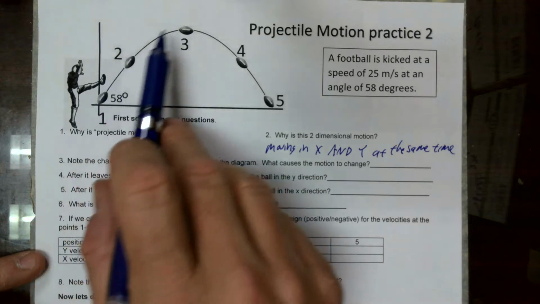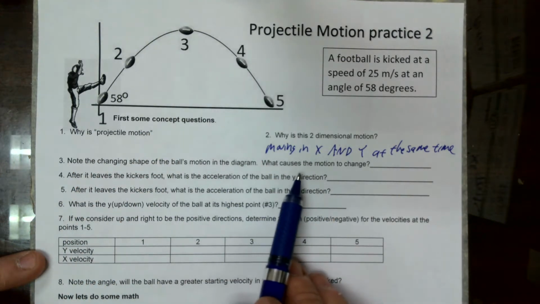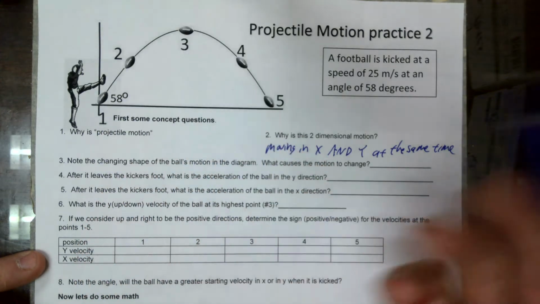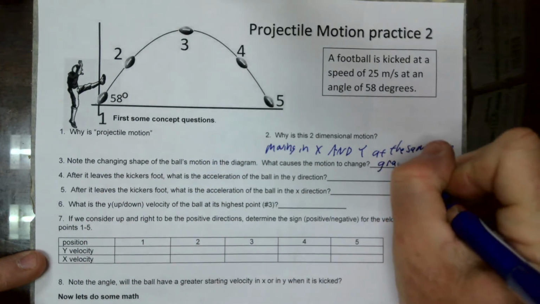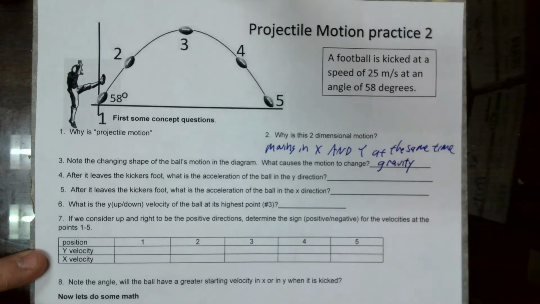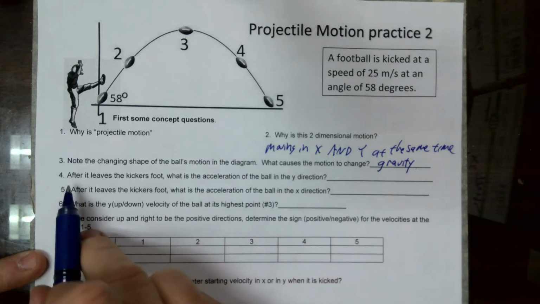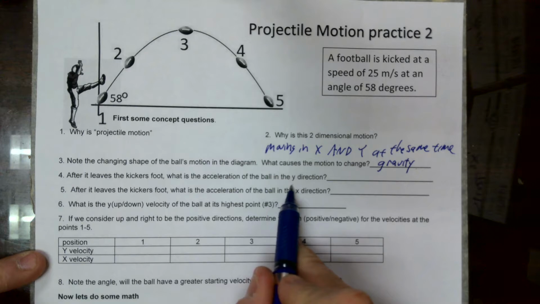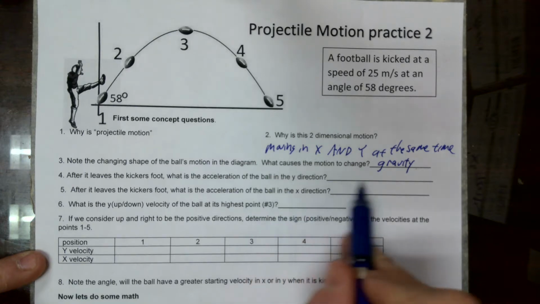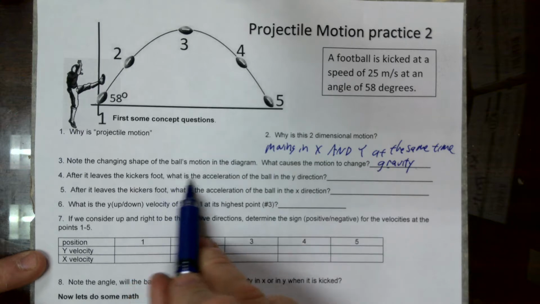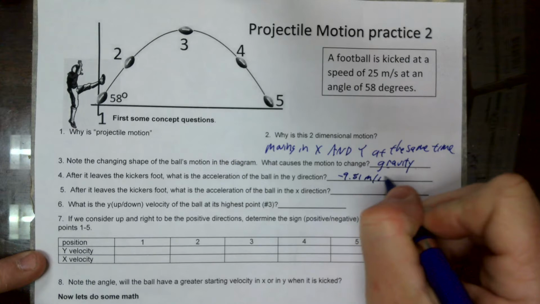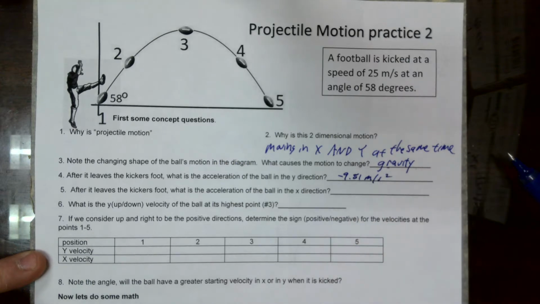So let's look at these concept problems. Note the changing shape of the ball's motion. What causes the motion to change? Why does it take this path? Well, that's because gravity works. You throw something up in the air and gravity's going to pull it right back down again. After it leaves the kicker's foot, what is the acceleration of the ball in the y direction? What's causing its motion to change is gravity, and we know the acceleration due to gravity is negative 9.81 meters per second squared.